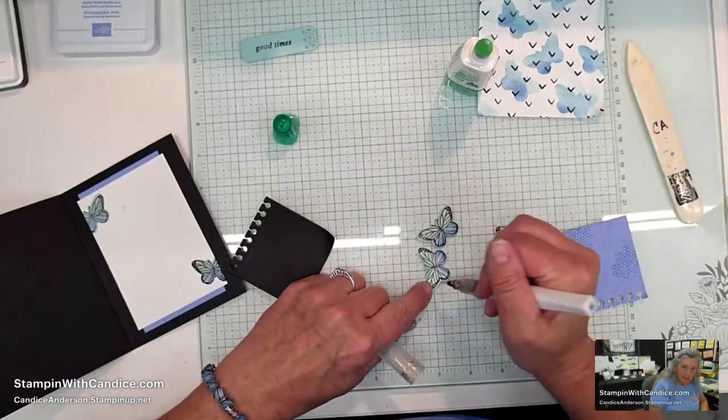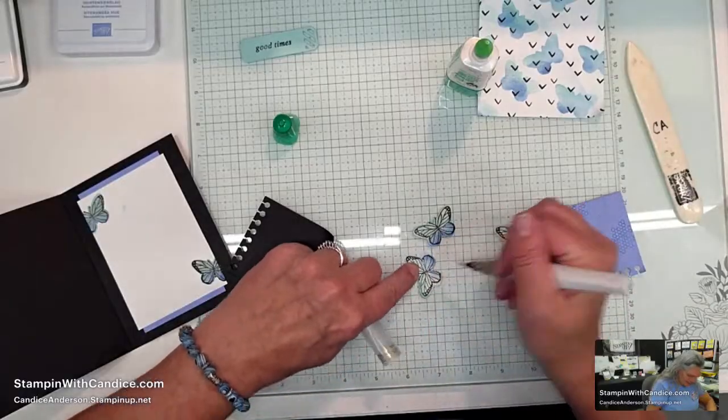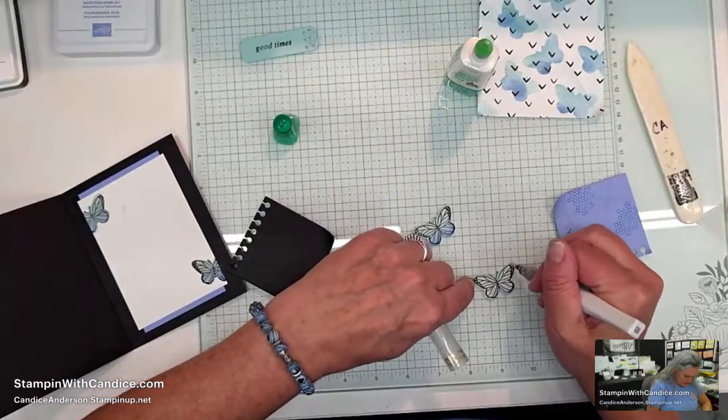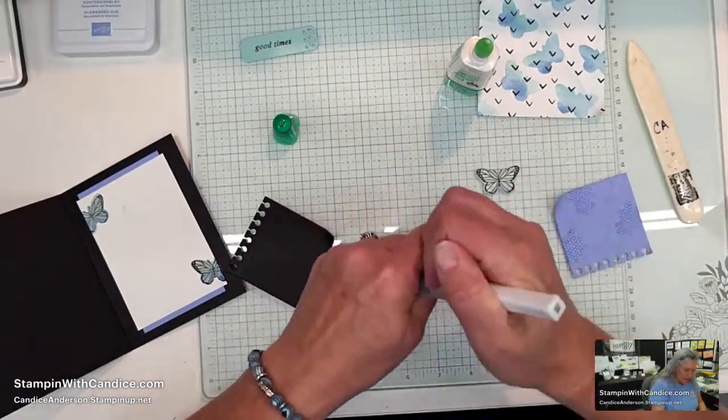I love Wink of Stella. Who's a Wink of Stella fan? I'm a huge Wink of Stella fan. Mostly because it's an easy way to make it sparkle without making a mess.